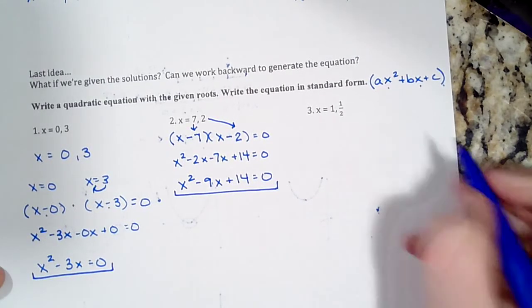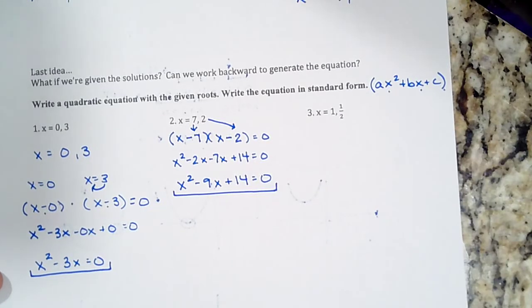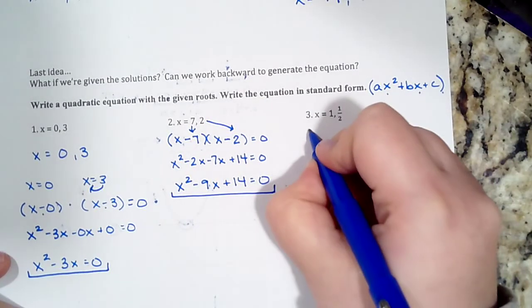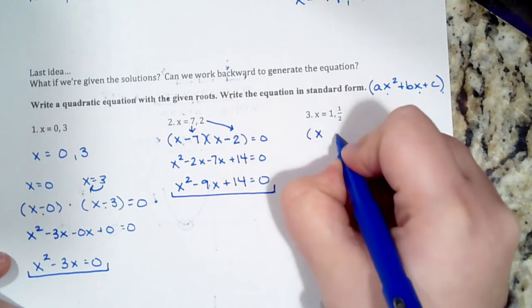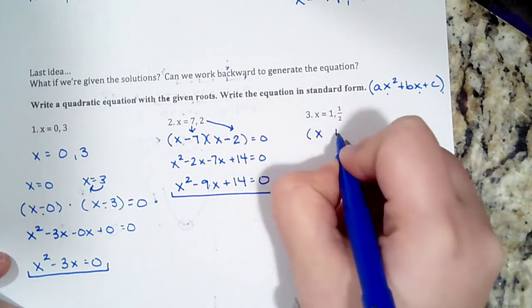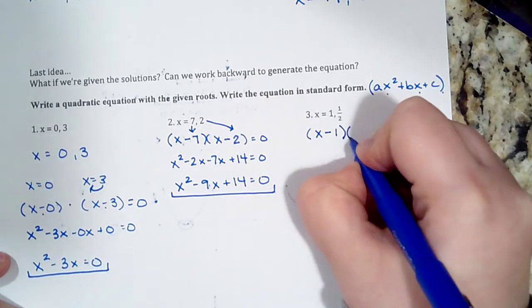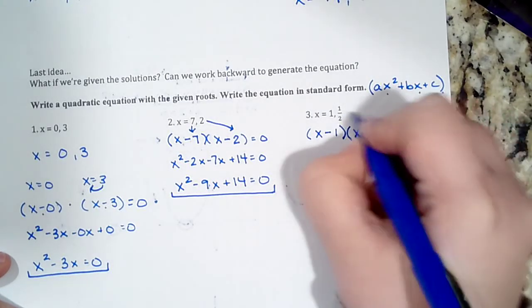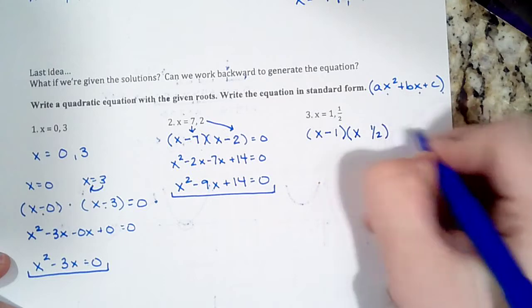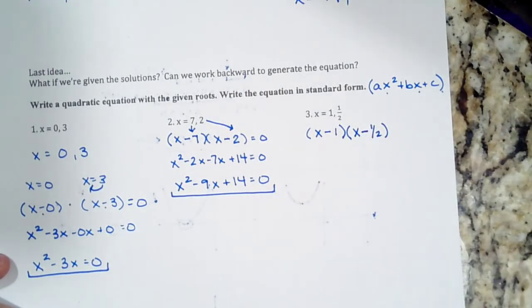Same thing with the last one, and this is going to be one where we want to use another shortcut. So, in my first set of parentheses, I bring the 1 down, but I make it the opposite of whatever sign it started out as. Second one, I bring the x down, I bring the 1/2 down, I make it the opposite sign of whatever it was before.